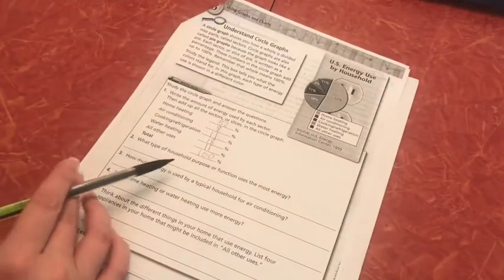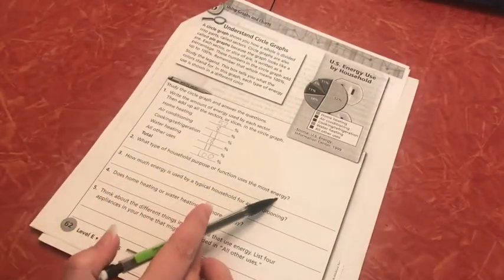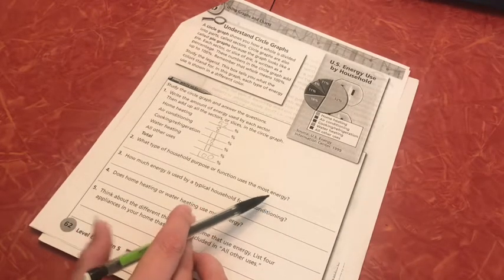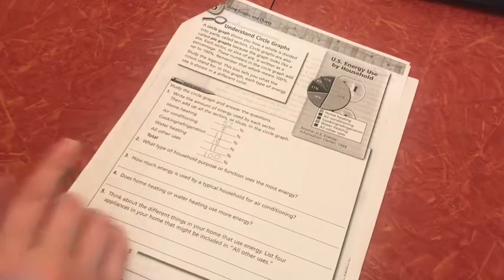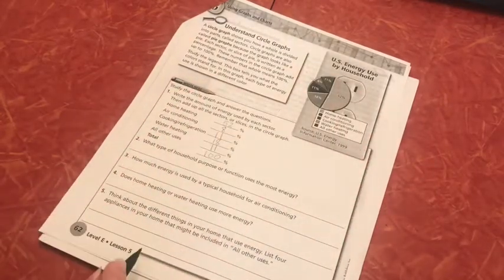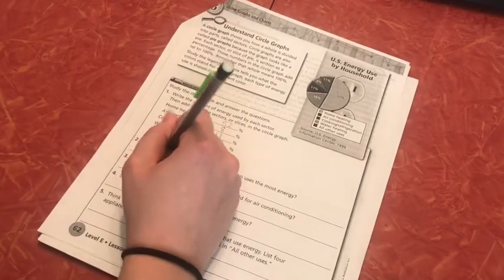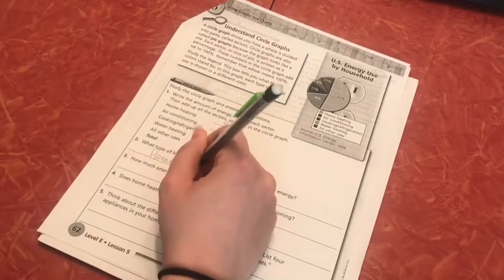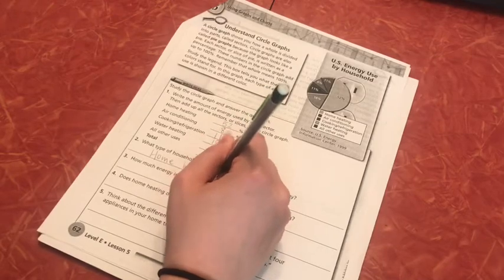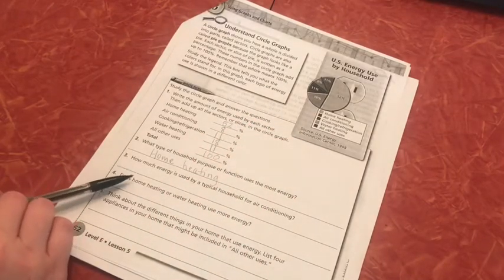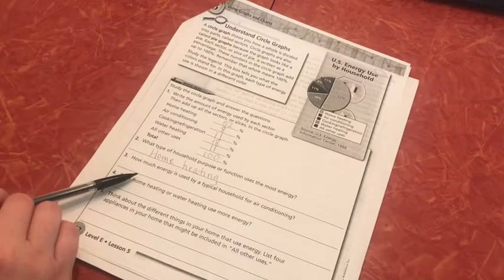What type of household purpose or function uses the most energy? Well, it looks to me that home heating, it's 52%. It's by far the biggest one, so it uses the most energy. How much energy is used by a typical household for air conditioning?